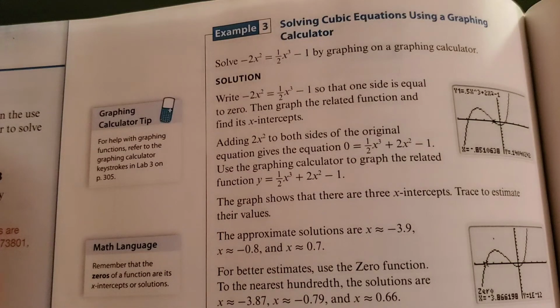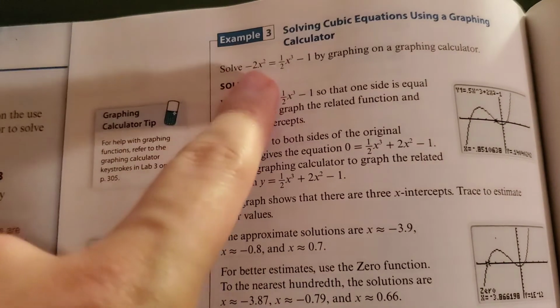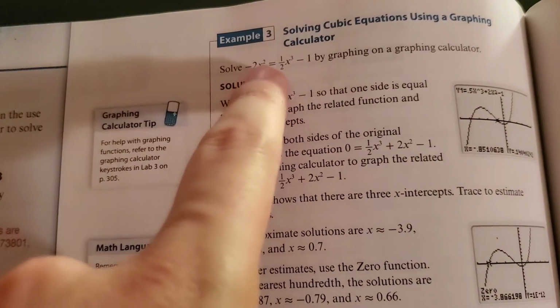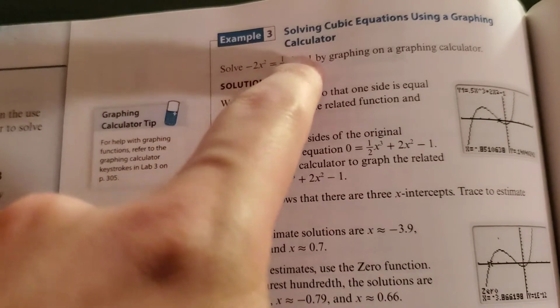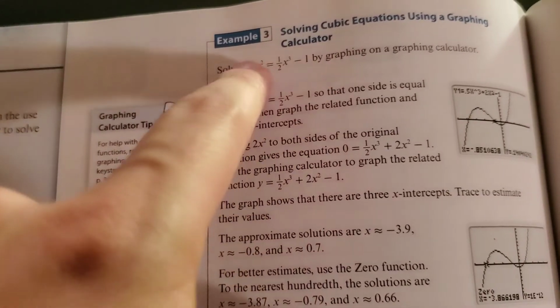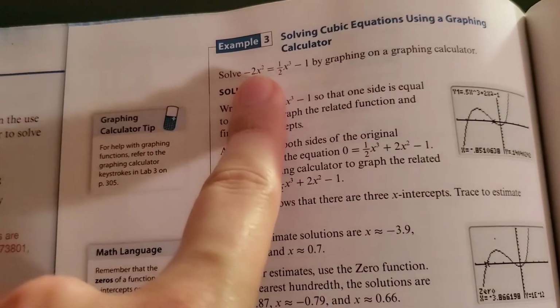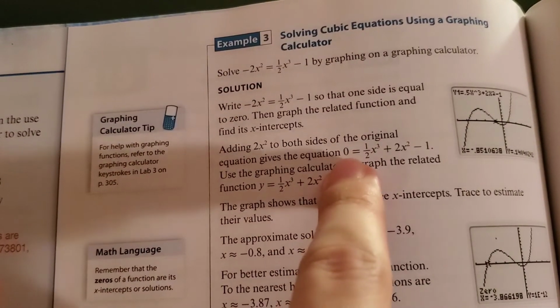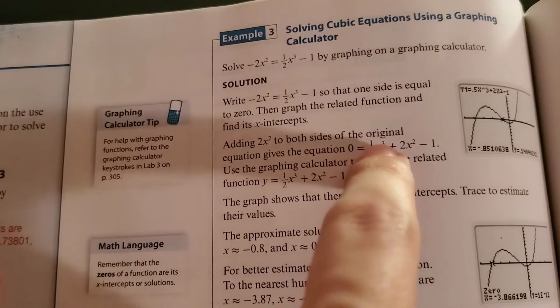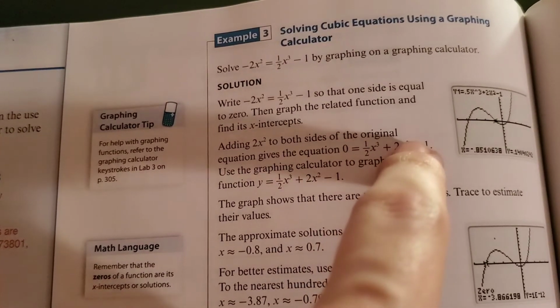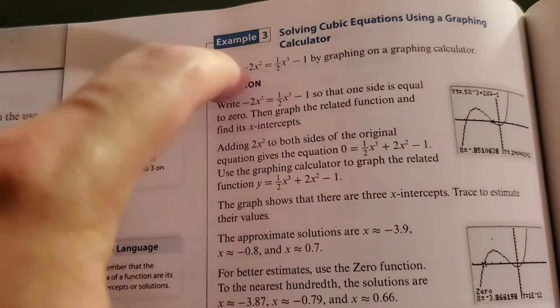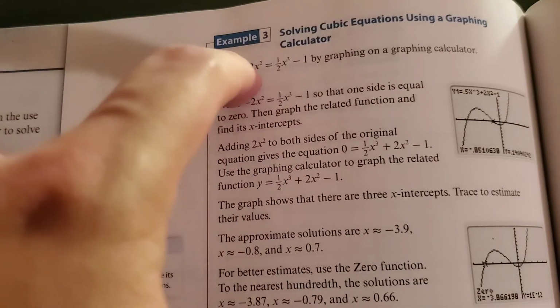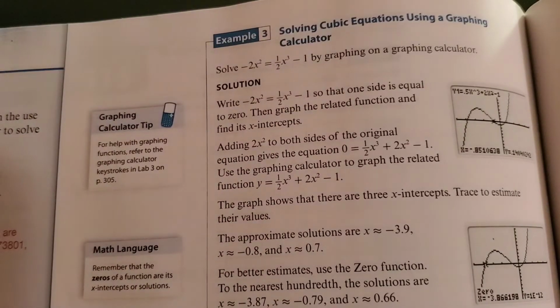Okay, and so in example number 3, we had negative 2x squared equals 1/2 x cubed minus 1, right? Obviously, you can't have it like this, so you have to move the negative 2x squared to the other side, and in here, they give you what it would be. 0 equals 1/2 x cubed plus 2x squared minus 1. Why? Because we just added the 2x squared on both sides, and that's how we got it.